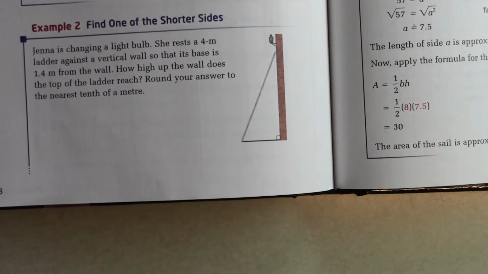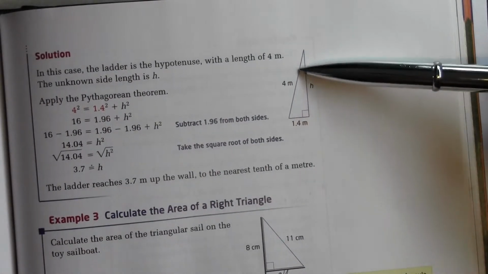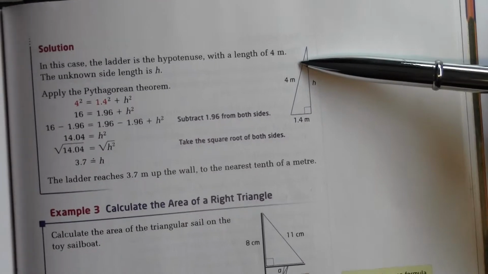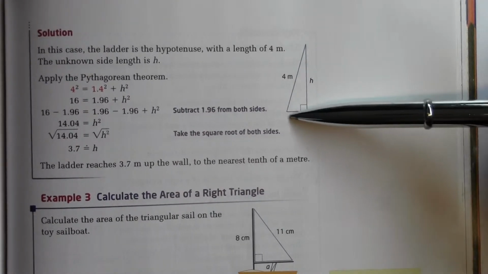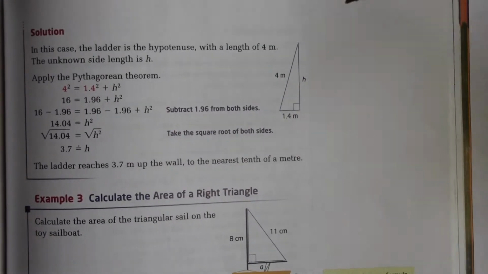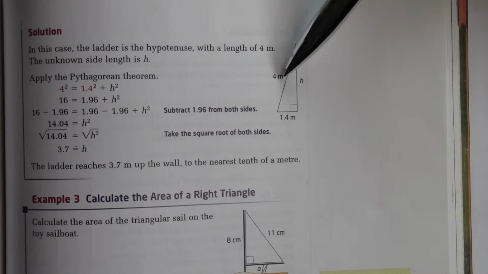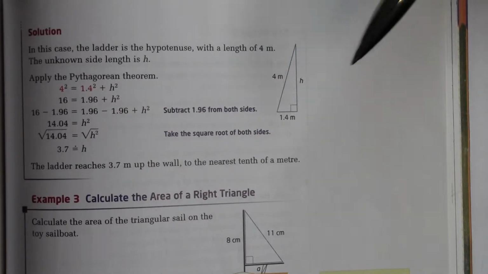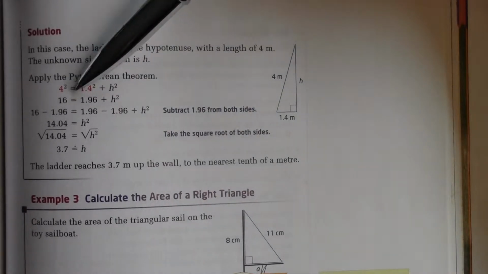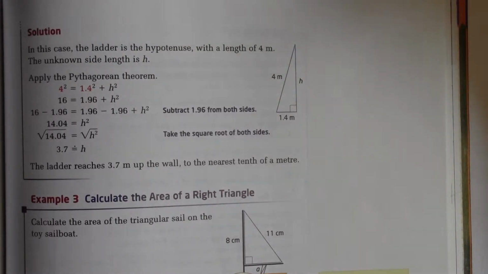Okay. So what we can do is actually redraw that as a triangle. Here's our ladder length, 4 meters. Our distance from the wall, 1.4, and our unknown h. Careful not to confuse h with the hypotenuse, which in this case is opposite the 90-degree angle, the 4 meters. Substituting those values into the Pythagorean theorem, we get 4 squared is equal to 1.4 squared plus h squared.